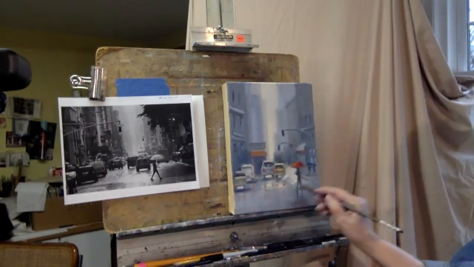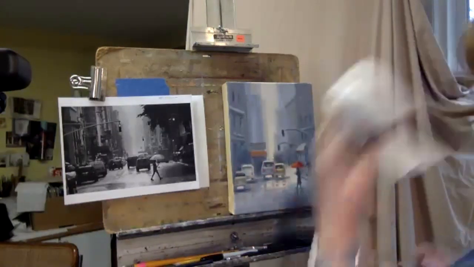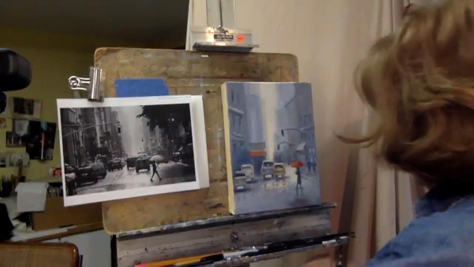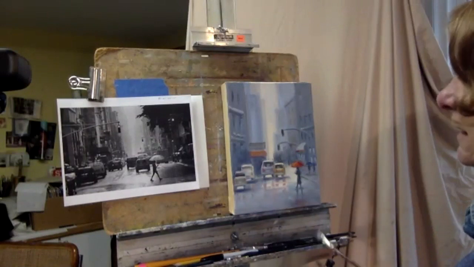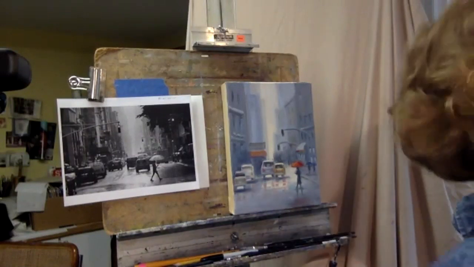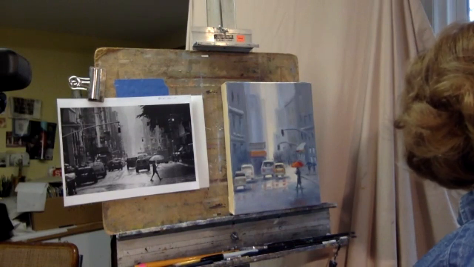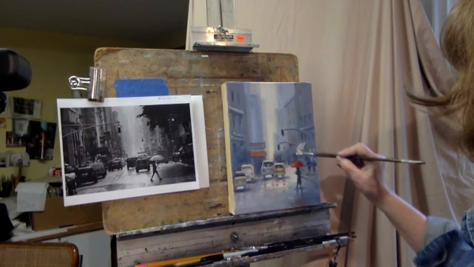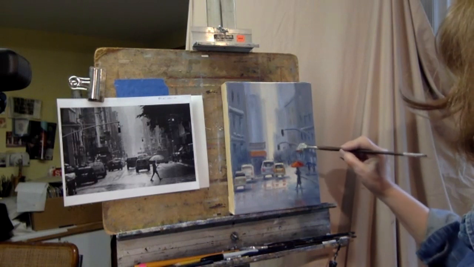That's starting to come out now. The other thing I find too is once this dries, the highlights aren't as light as I think they are. Or they dry differently. So then I have to come back in and hit everything again. For example, with this awning, I could come in here and hit this with a little more light.